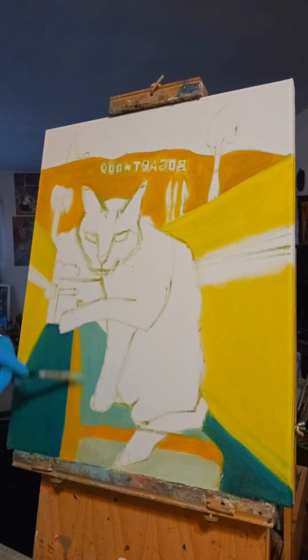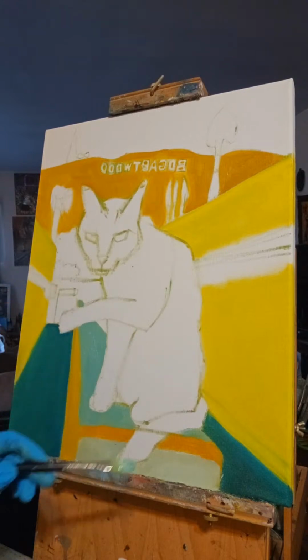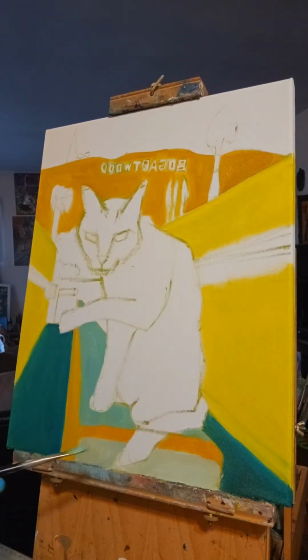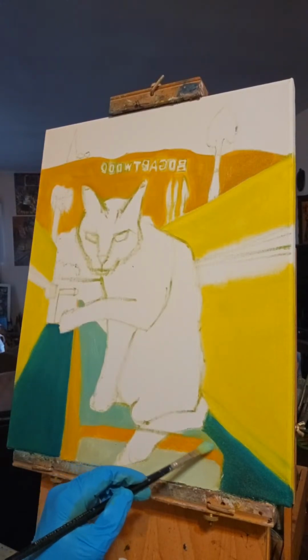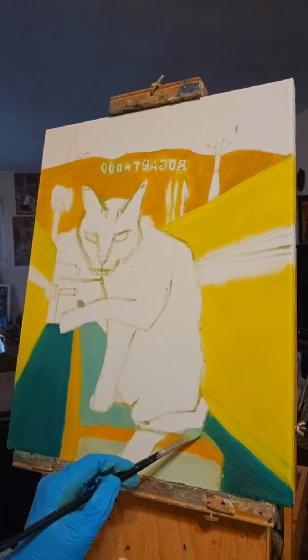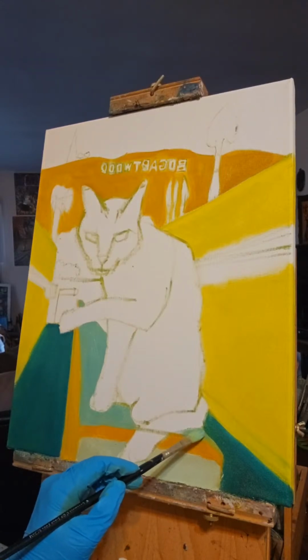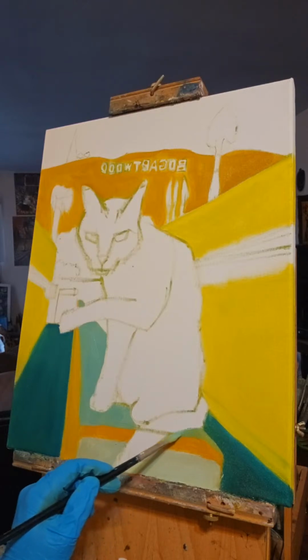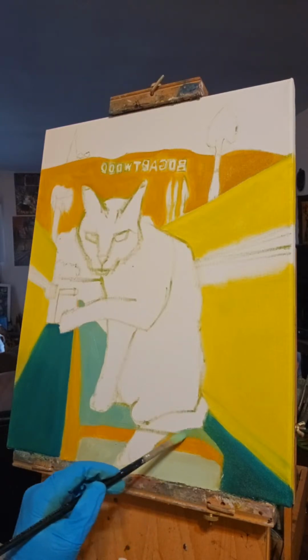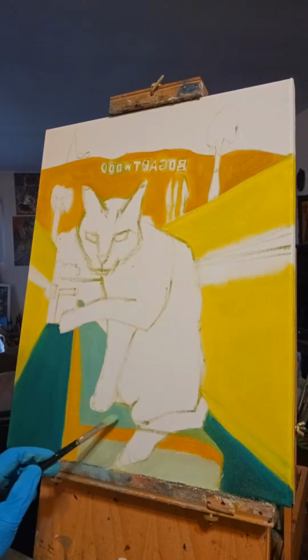Now obviously you don't want to spend forever working a painting simply because you think you could do it forever. That's not the purpose of what I'm saying, but just knowing that in confidence, if for whatever reason you're not feeling good about your painting, you can just continue to work it and work it and work it.